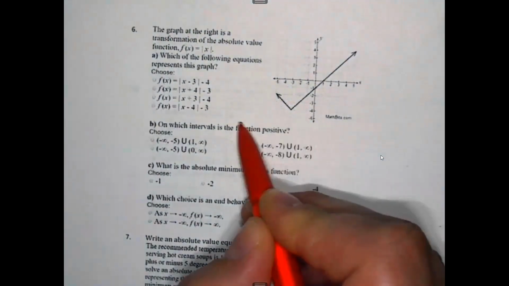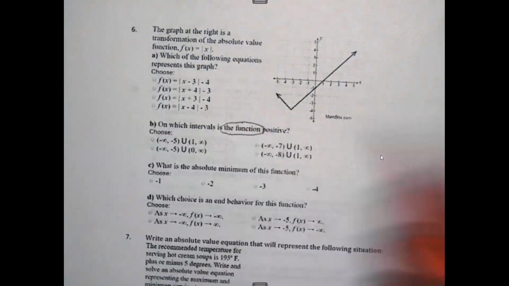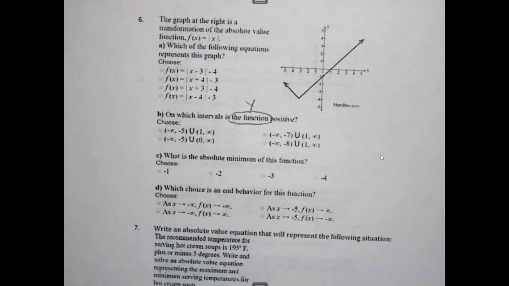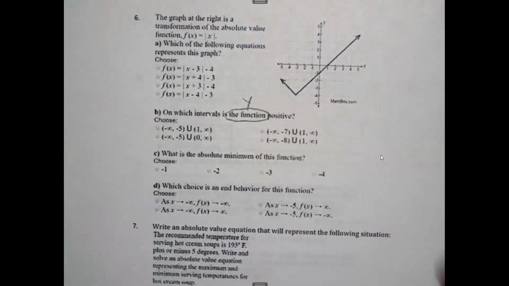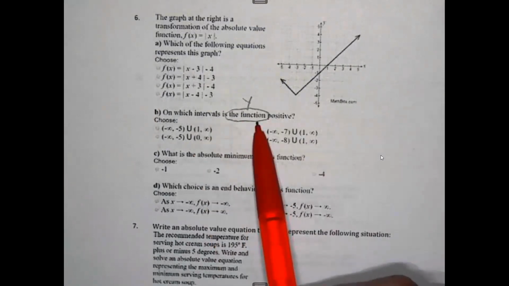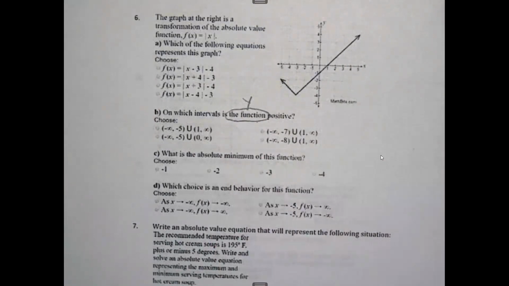When it says the function, anytime it says the function, it's talking about the y coordinate. Because when they say like this equation would be like y equals something or f of x equals something, so you'd say the function equals absolute value of x plus 4 minus 3 or absolute value of x minus 3 minus 4, something like that. The function equals something. So the function is the y coordinate. So they're just saying, where is the y coordinate positive? That's all they're asking.